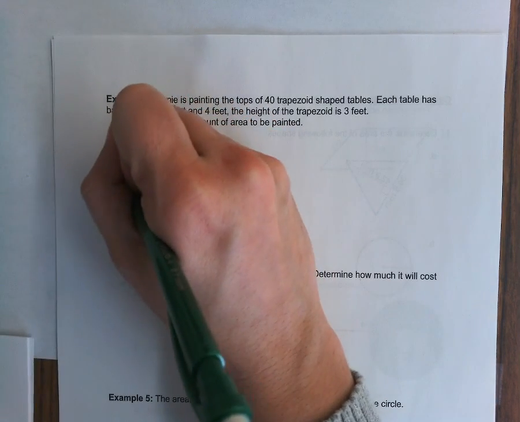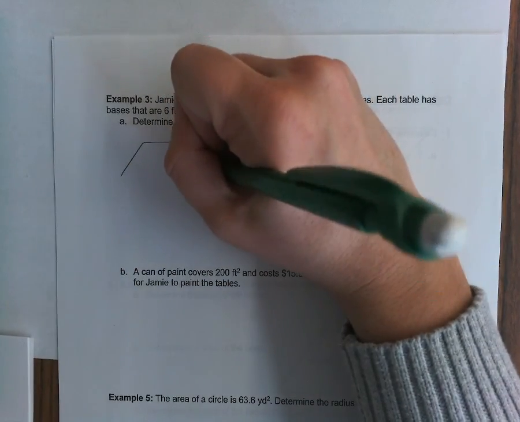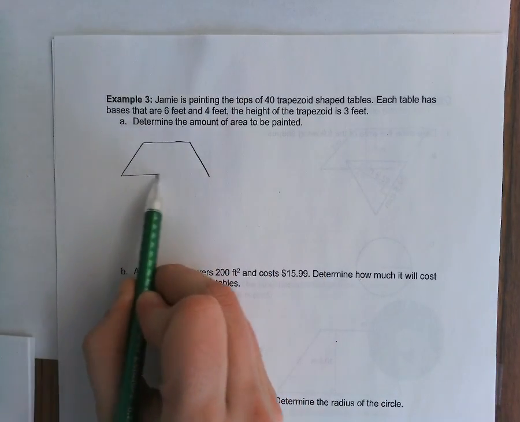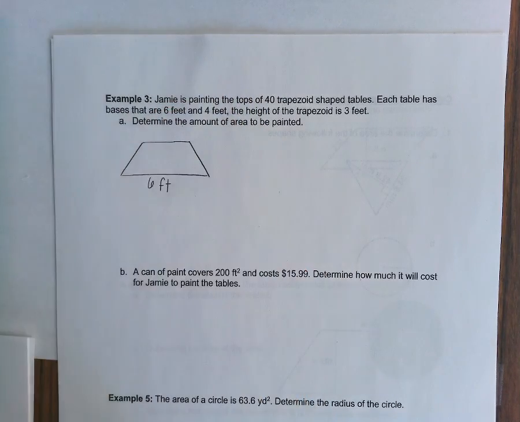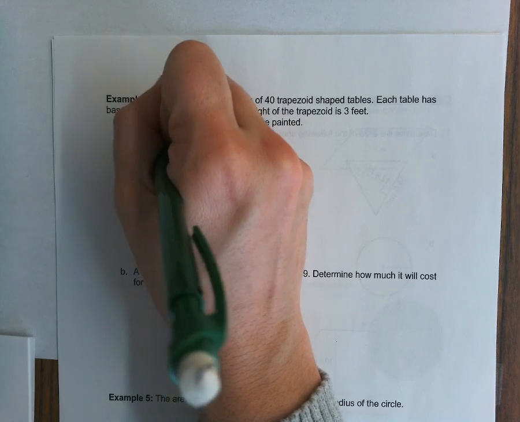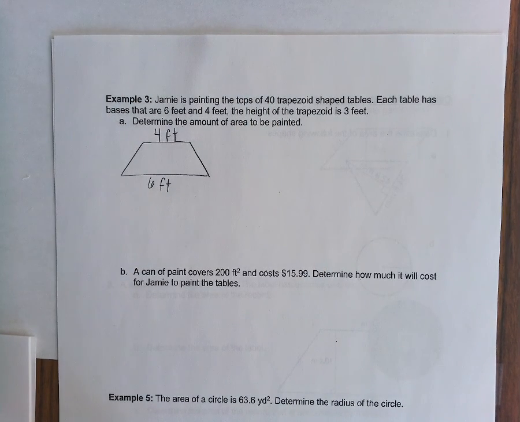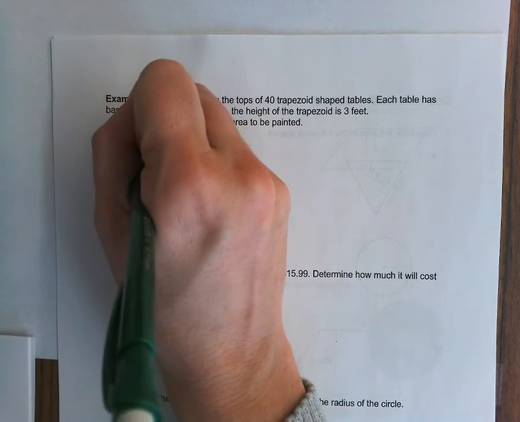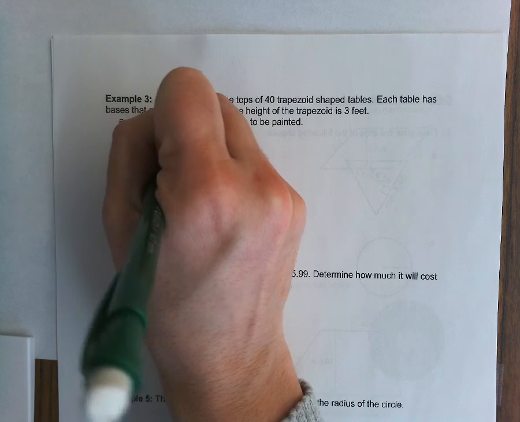I'd just like to draw this out. When it says the bases are 6 feet and 4 feet, that means the bottom is 6 feet, the top would be 4 feet in the configuration that I drew it, and the height is 3 feet. So that's from a base to the top there.